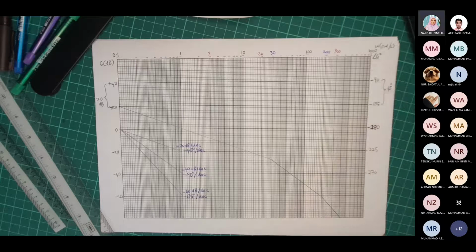Any question for the Bode plotting? It's okay, madam. So how many of you have learned the two rulers technique like this before? First time, madam.